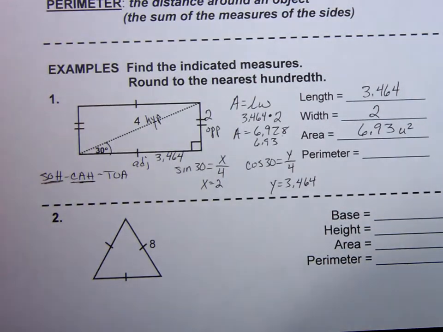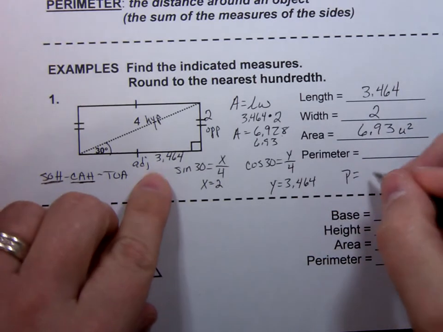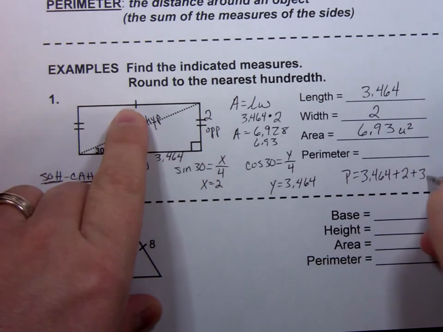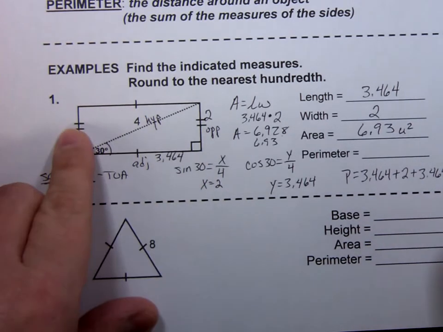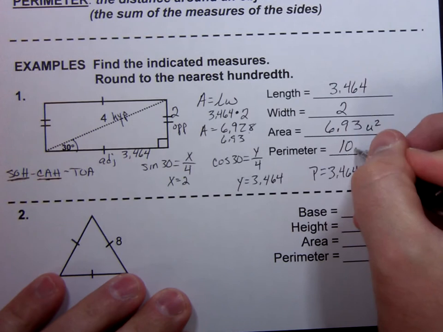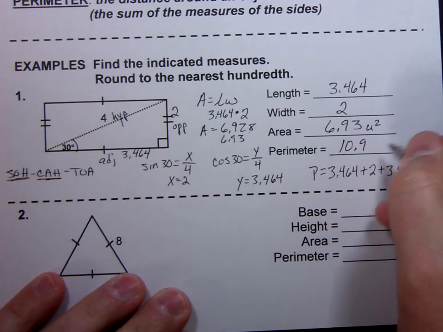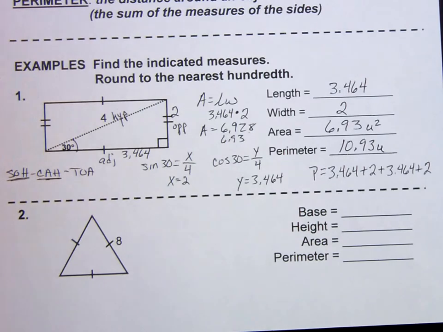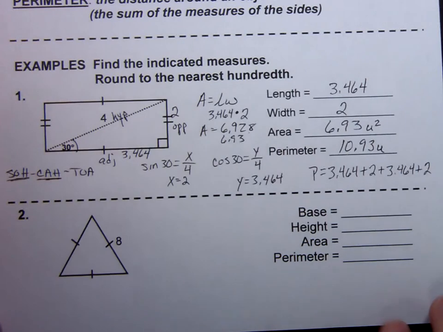And then perimeter, we just add up all the sides. So for perimeter, we're doing 3.464 plus 2 plus 3.464 plus another 2. When we add all those up, you should get 10.928, which is going to be approximately 10.93. And perimeter is a single dimension, one dimension, and so it's just regular units. So there's the area and perimeter of that rectangle. We had to do a little trig to find the length and width first.